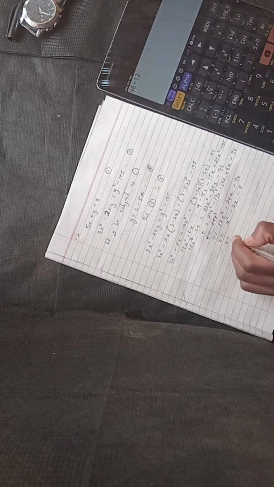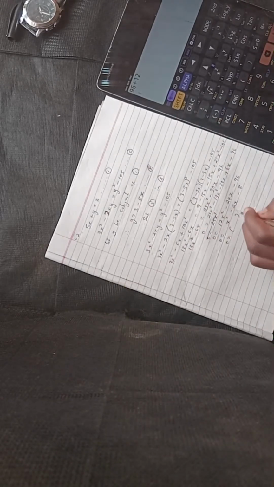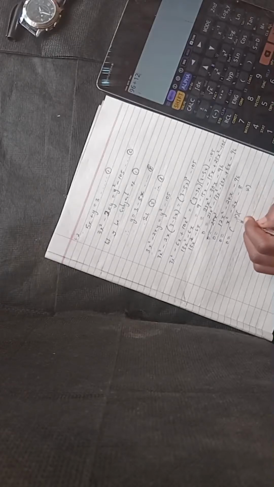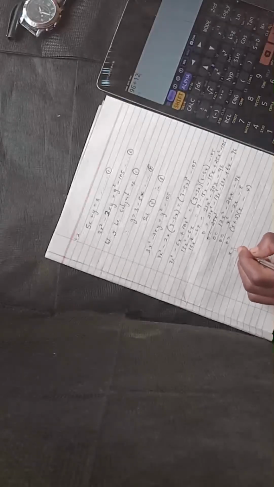That factorizes to (x minus 4)(x plus 2). We need the big one and the small one. Therefore, x is equals to negative 2 and x is equals to positive 4.